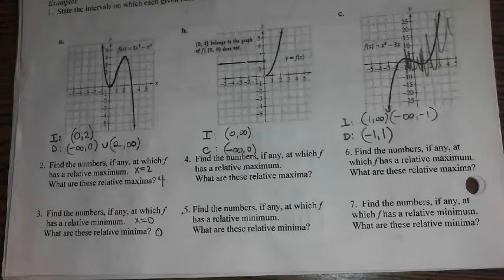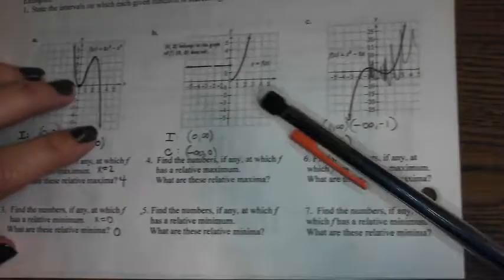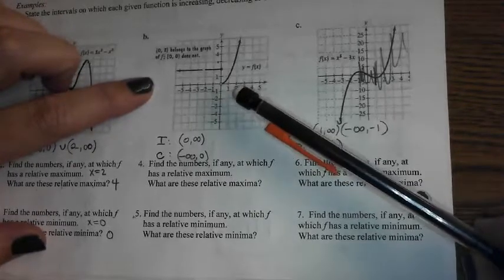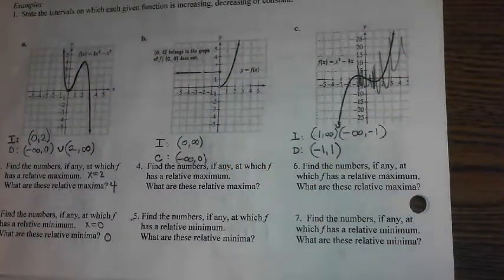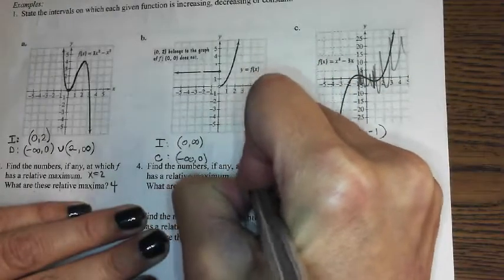All right. This next one's going to be a little bit trickier. On this graph, do you see a relative maximum? Do you see a point that is higher than the points both directly to the left and to the right of it? No. Correct. So there does not exist. DNE.